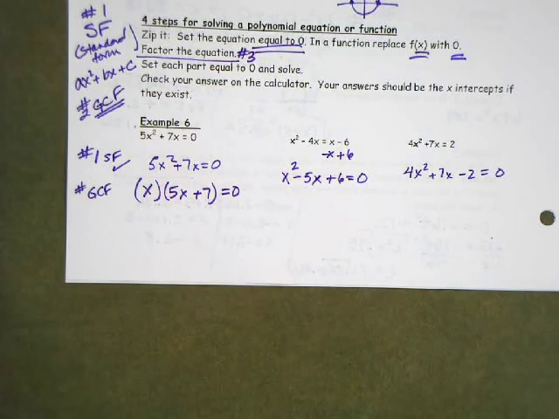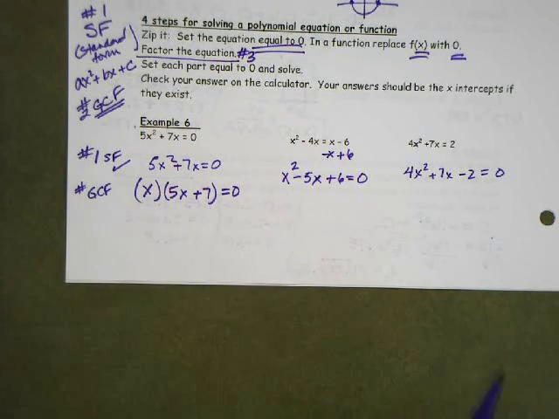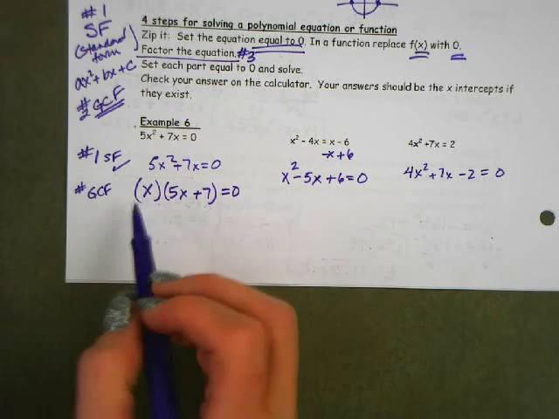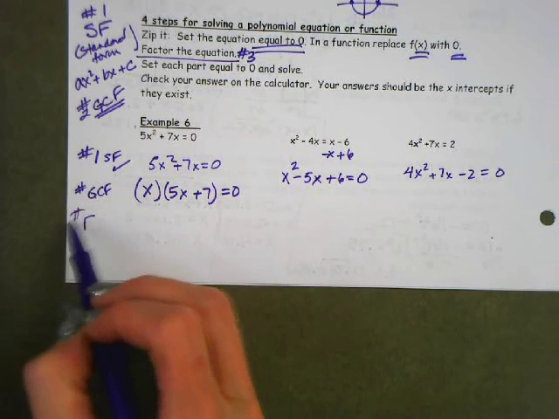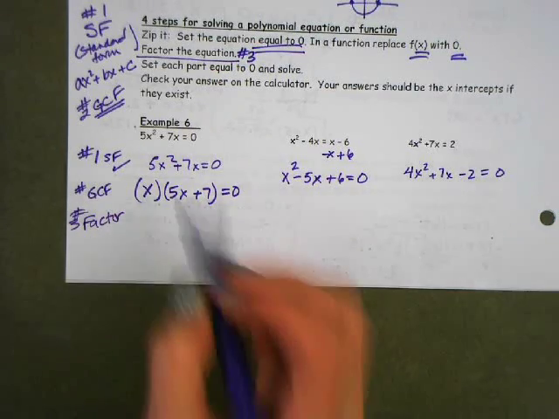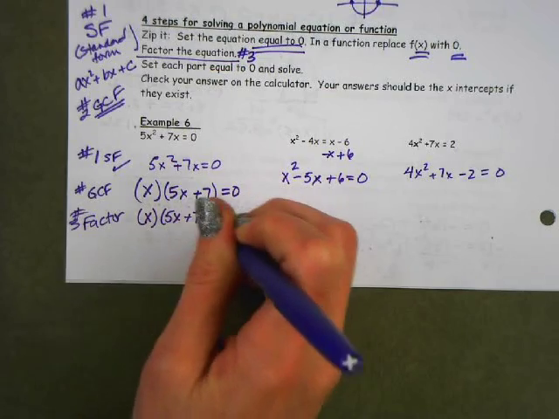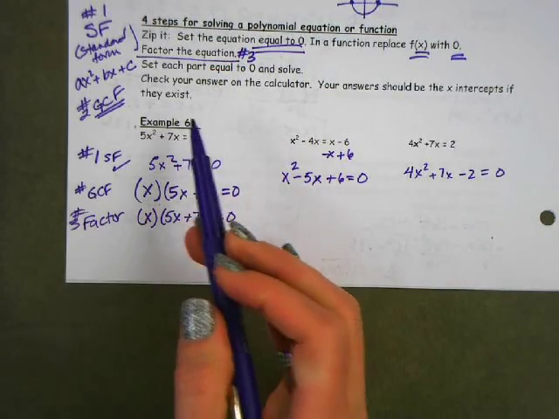What are the two things that you can multiply together to make it that way, right? So if I look at x and 5x plus 7, is there anything I can factor out of either of these? It's not a trick question. No, it's not. This one is actually already factored. So number 3 is factored. If you want to factor, this one's already factored, so I'll just rewrite it. Okay, so that one's already factored.